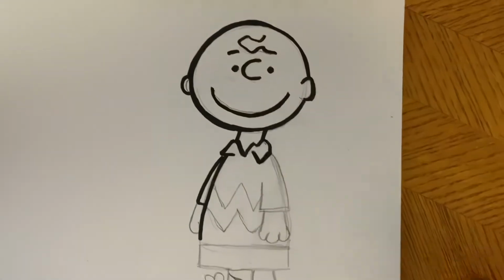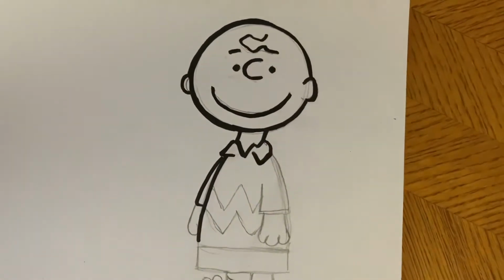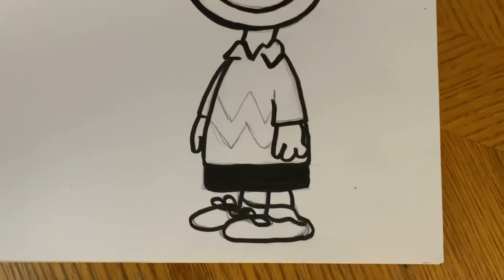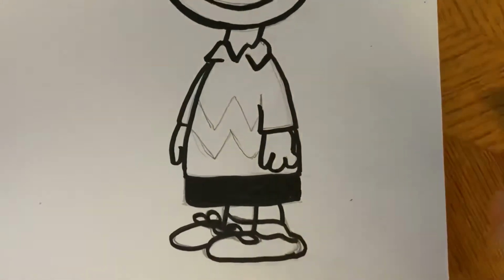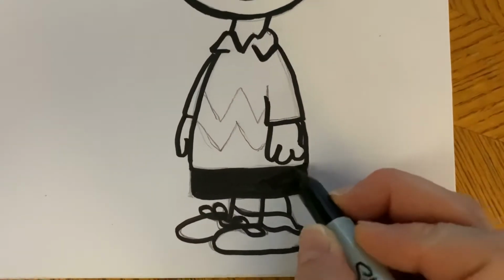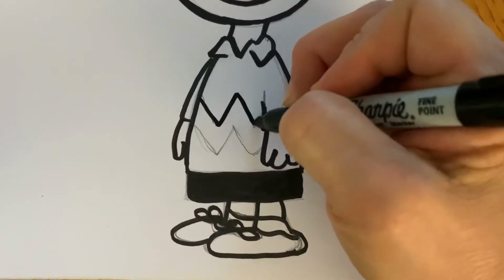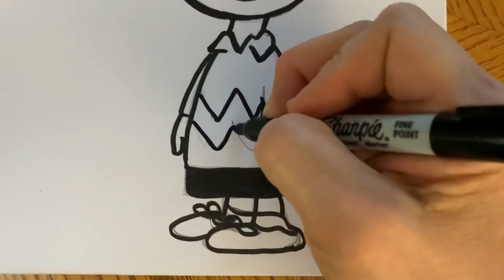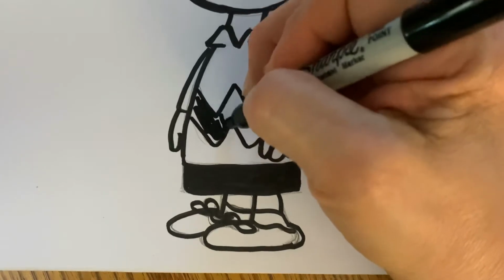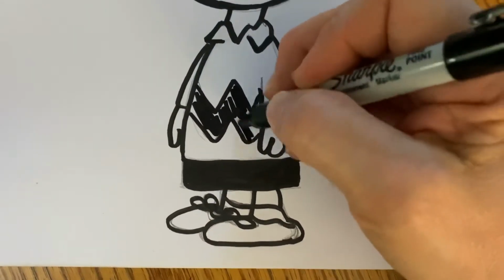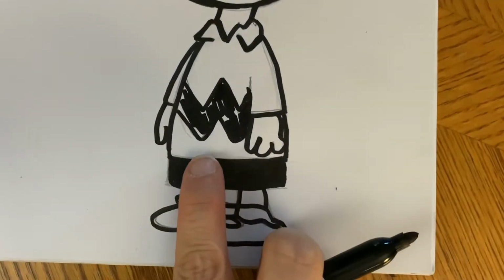Why don't you pause the video using your regular black Sharpie and you can outline yours. So I've outlined everything except for the design on his shirt. I did fill in his shorts solid black, but I just wanted to show you that when I fill in this design on his shirt, I'm going to leave some open spaces. I'm not going to fill it in solid. I'm going to leave some white showing.